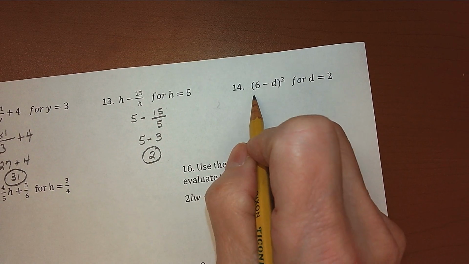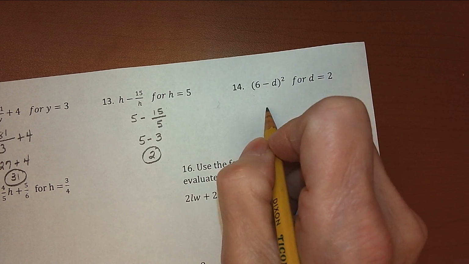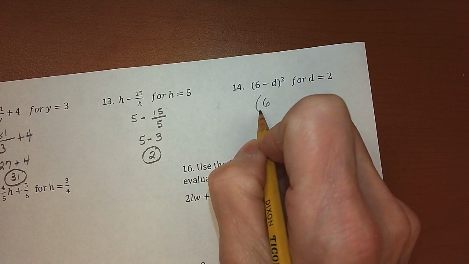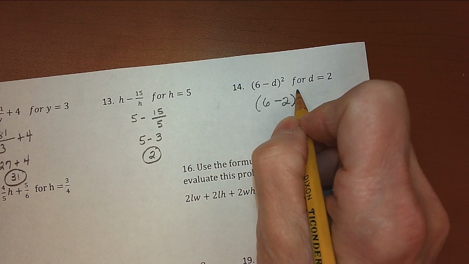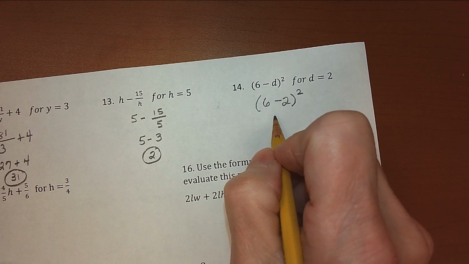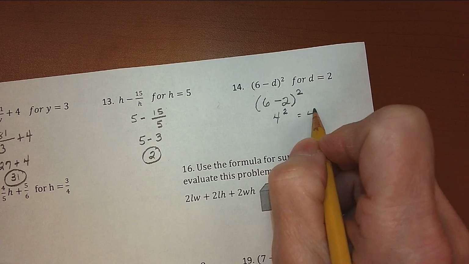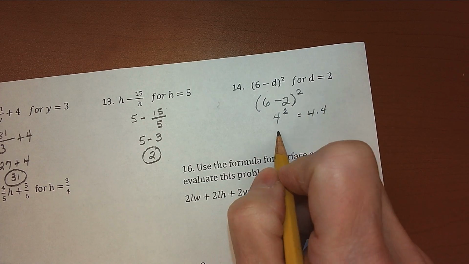This is 6 minus d, and then square it. So for d equal to 2. So we're going to say 6 minus 2, and then we're going to square that. 6 minus 2 gives us 4, and then we're going to square 4, and that means 4 times 4, and so that would give us 16.